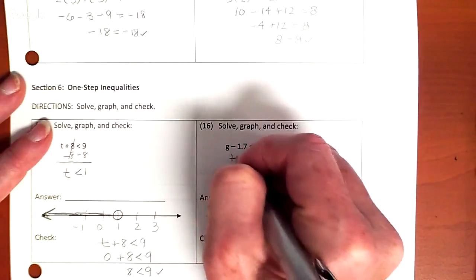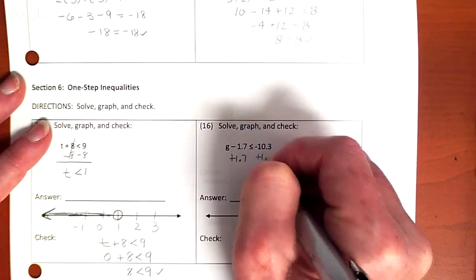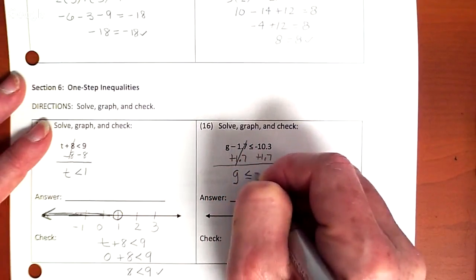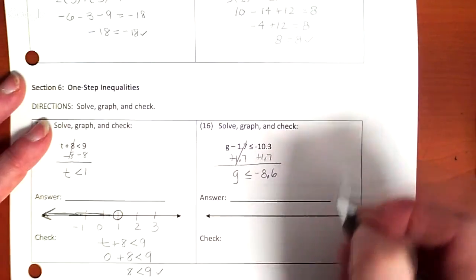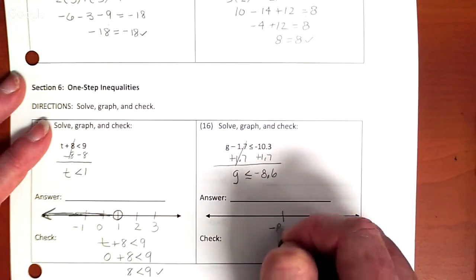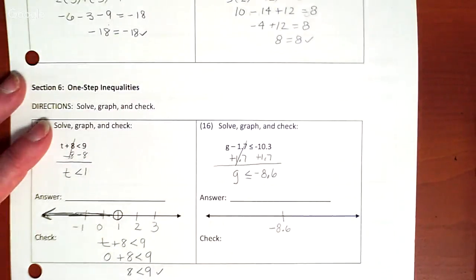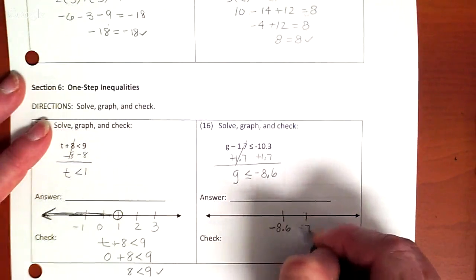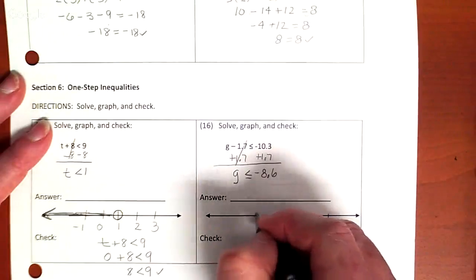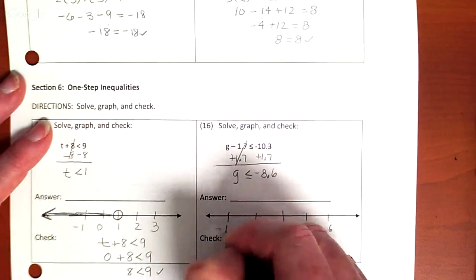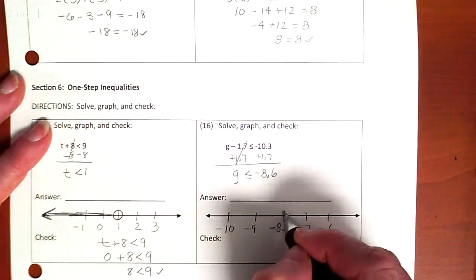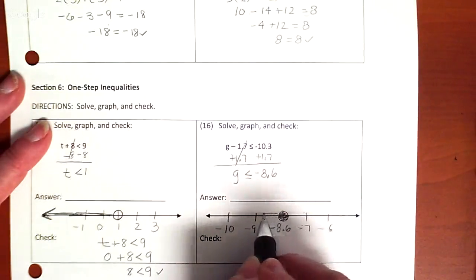This one, we're going to add 1.7 to both sides. And we get g is less than or equal to negative 8.6. So here I get negative 8.6. But you don't have to go down by the points. So you can go negative 7, negative 6, and go up negative 9 and negative 10. As long as you're showing the numbers, that's fine. So here when I go to circle it, we got to color it in because it's or equal to. Again, they're going to shade to the left.